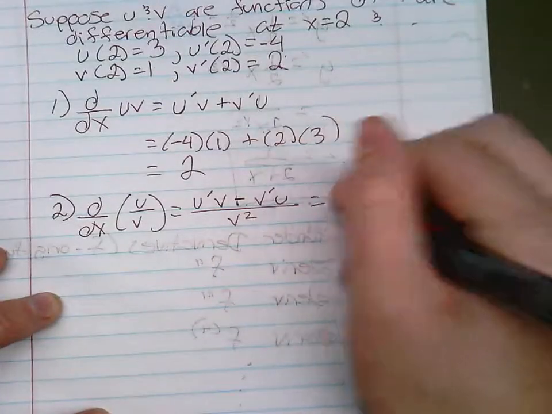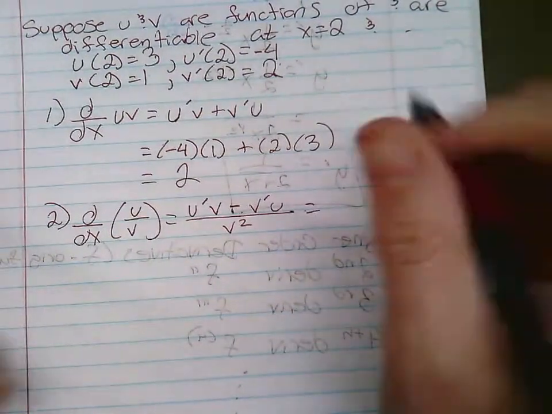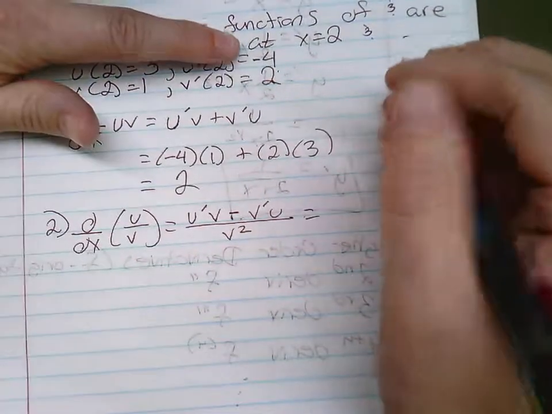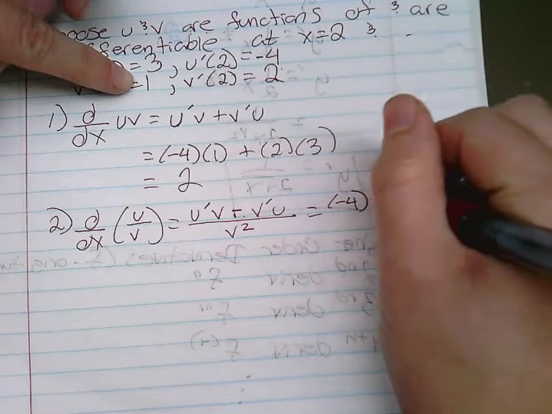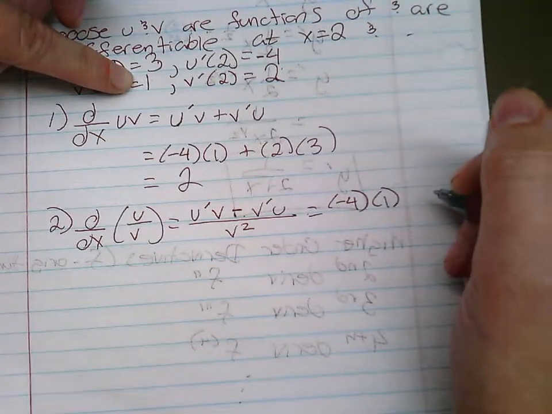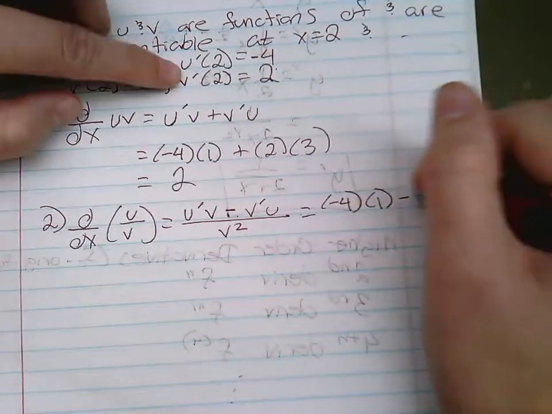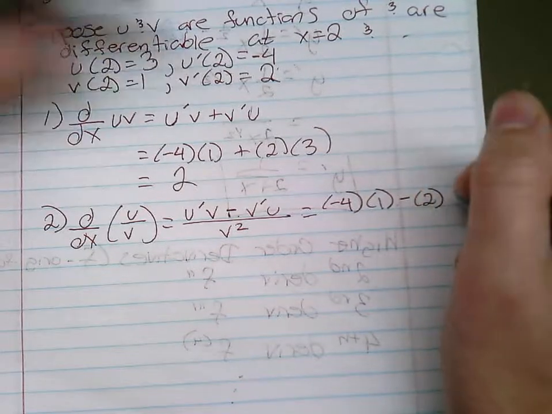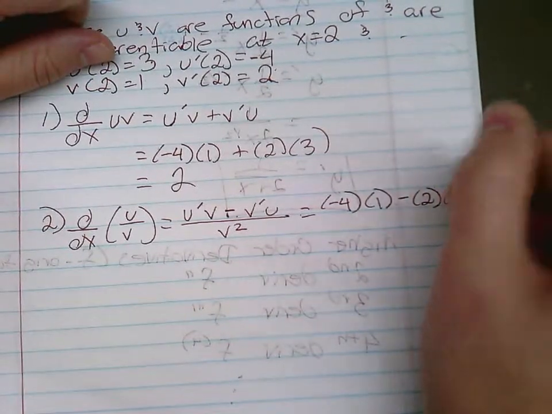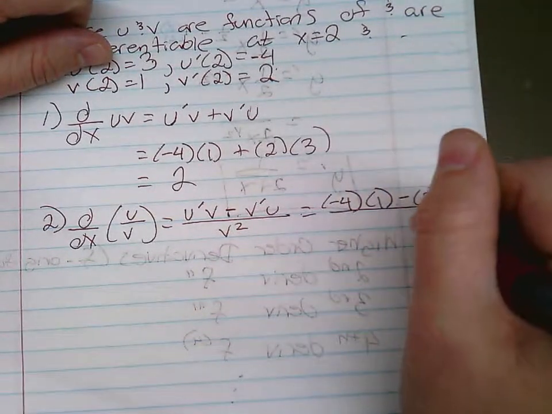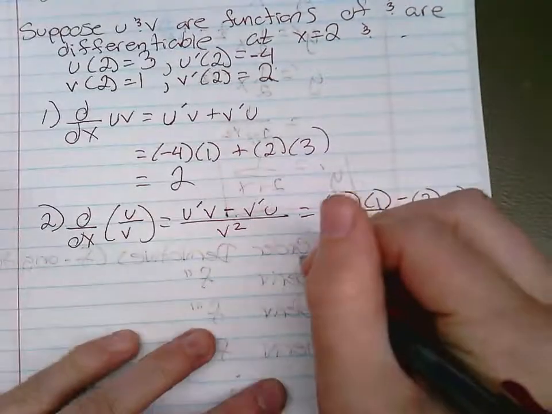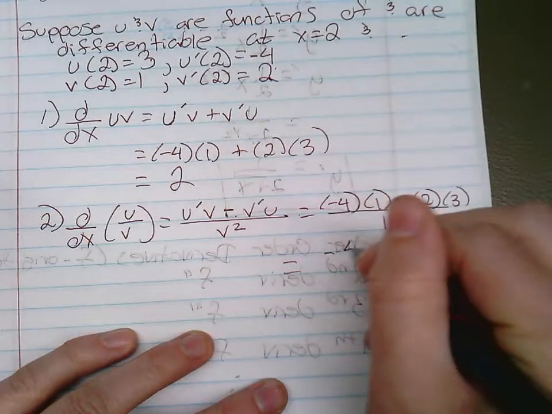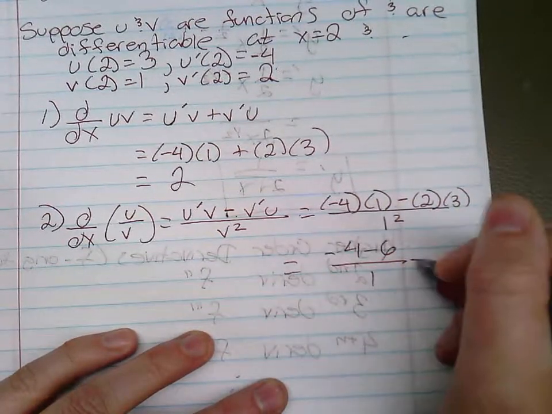So you're looking for that at 2. So u prime is negative 4, v is 1, v prime is 2, u is 3, over v squared, which is going to be 1 squared. So you're going to have negative 4 minus 6 over 1, which is negative 10.